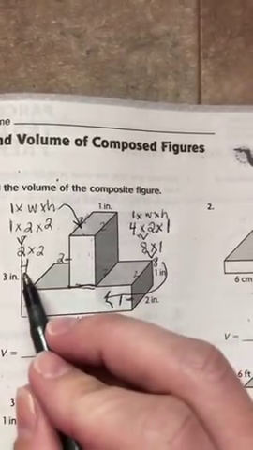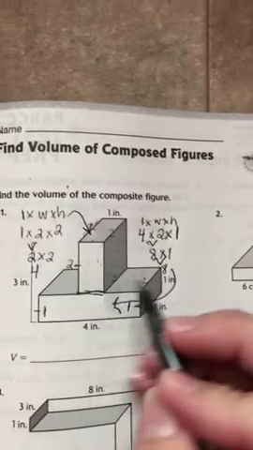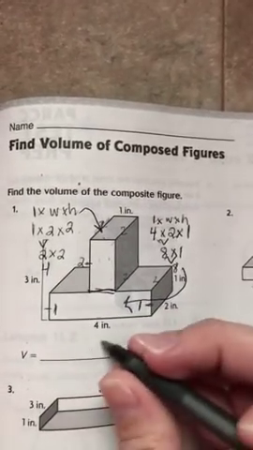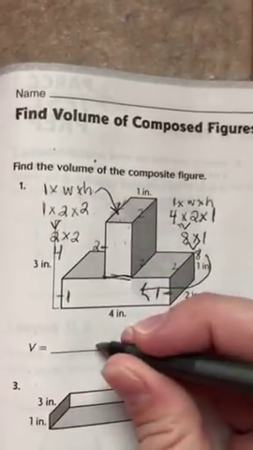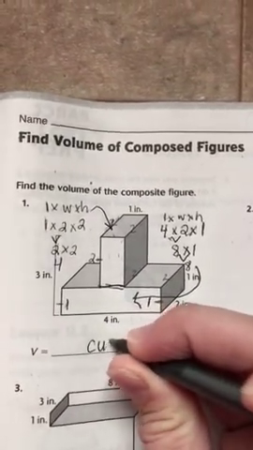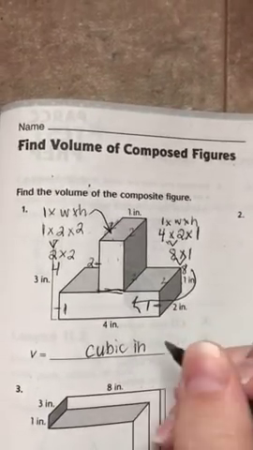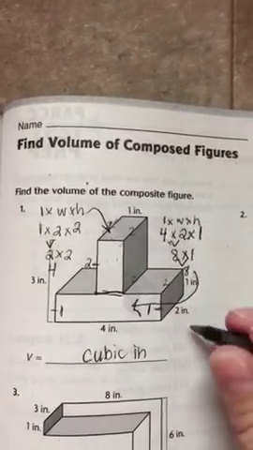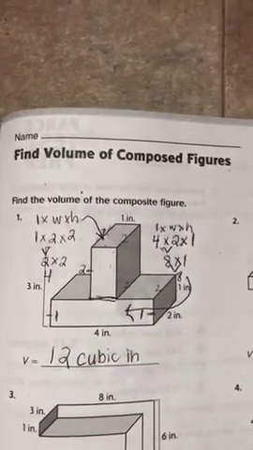Right, I'm going to add together the 2 volumes. 4, good job, Ava, 4 plus 8. And when I add those together, that will tell me how many cubic inches I have. And I'm going to go ahead and put cubic inches. So I got one answer came in. Good job. That is correct. It is 12 cubic inches.